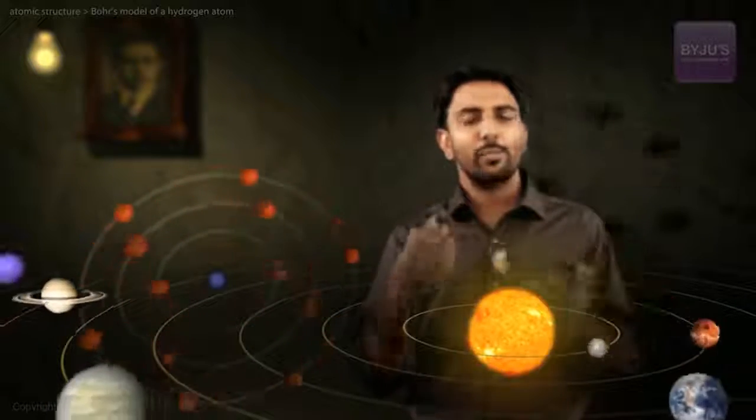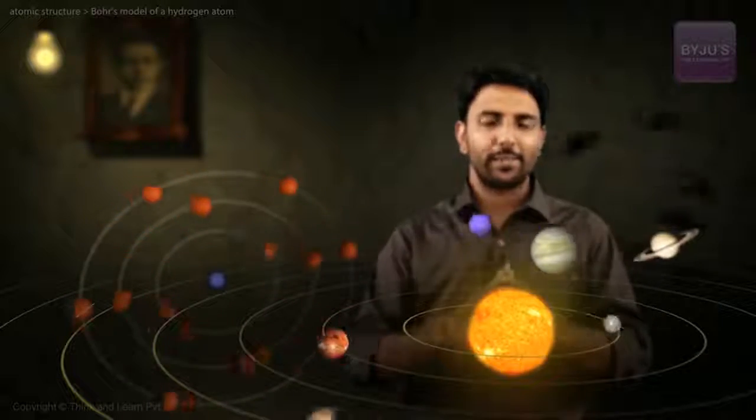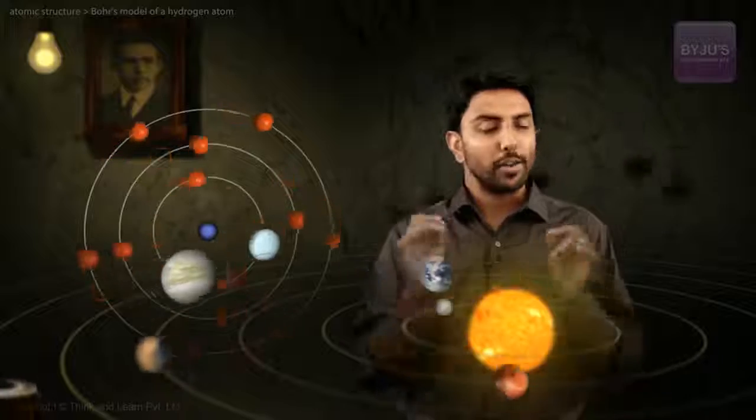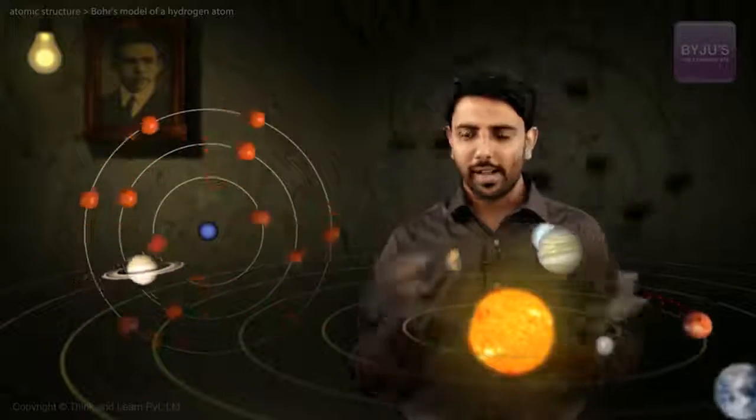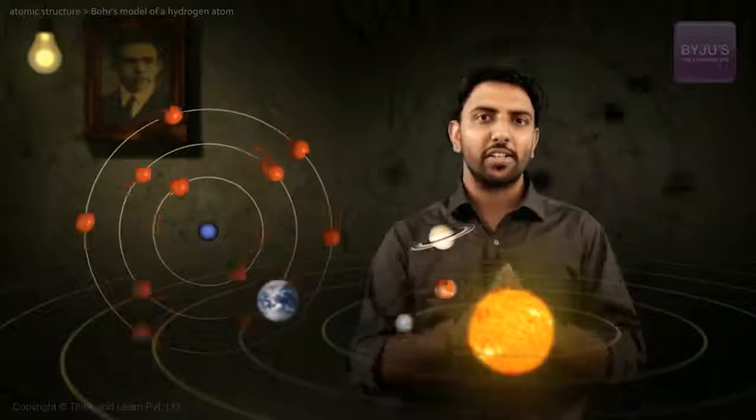The positively charged nucleus and the negatively charged electrons attract each other. Again, the electrons must be in motion, otherwise they would collapse into the nucleus. When compared to the actual solar system, the atomic model has a jarring difference. The sun and planets are neutral, whereas the nucleus and the electrons are electrically charged.